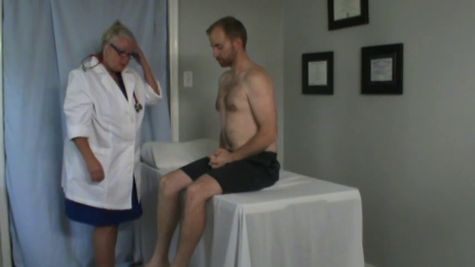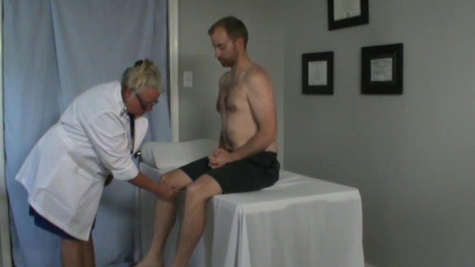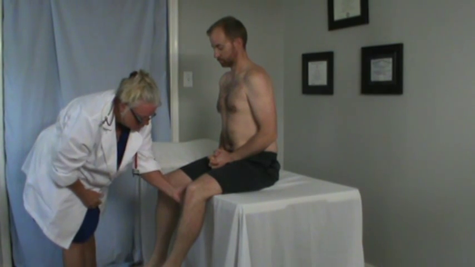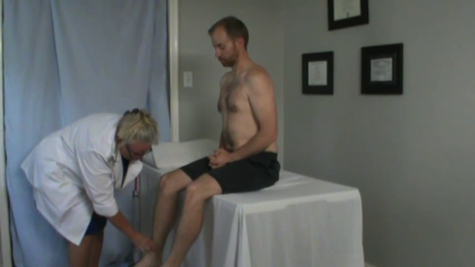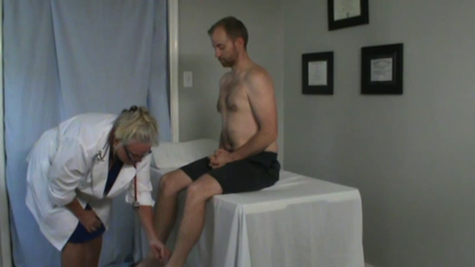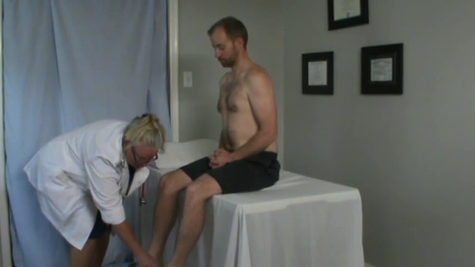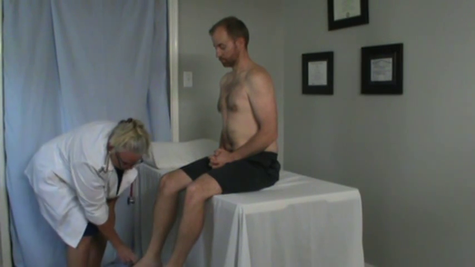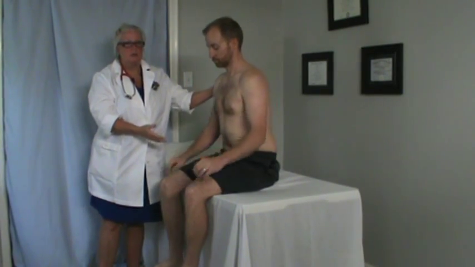You want to palpate the pulses, the popliteal pulses, again noting the amplitude and intensity. The posterior tibial pulses, again noting the amplitude and intensity. And the dorsalis pedis, again noting the amplitude and intensity. And they're 2+. Okay, Chris, if you want to go ahead and stand up for me.